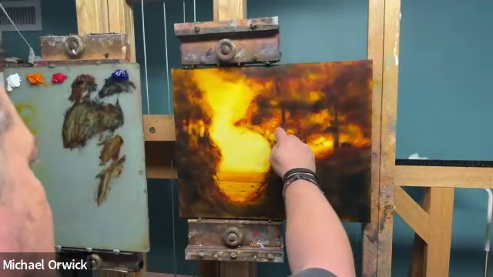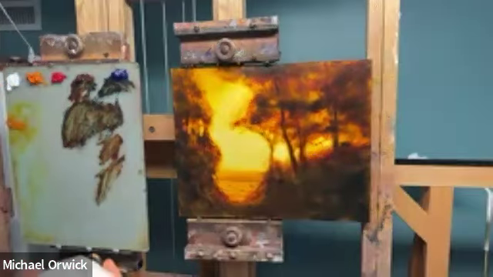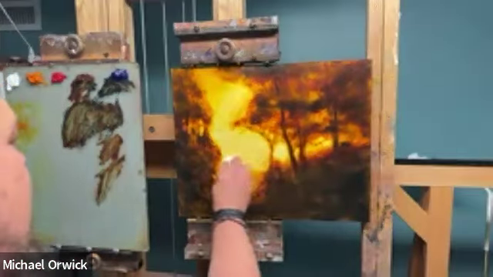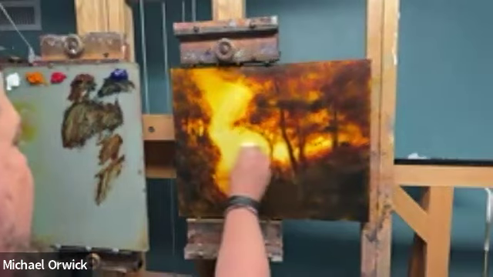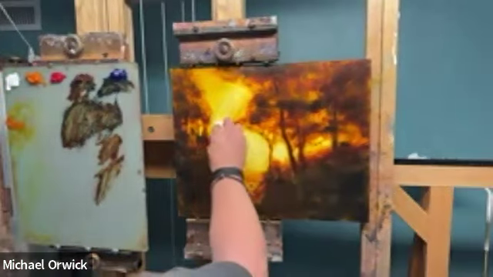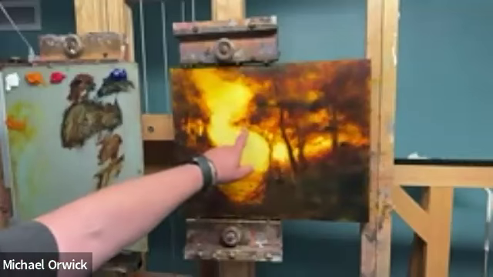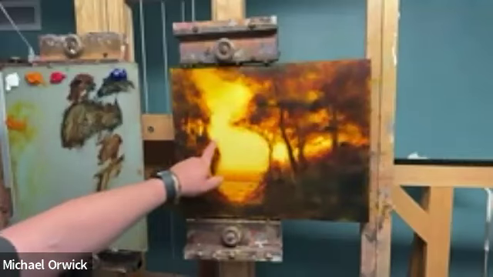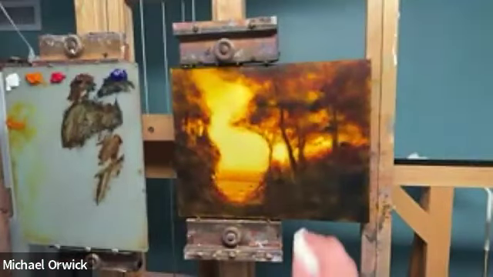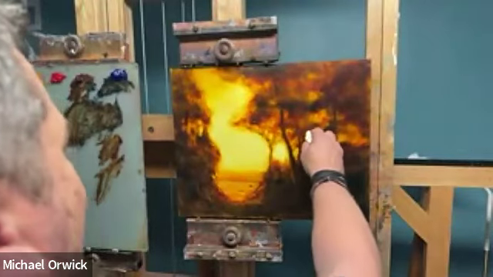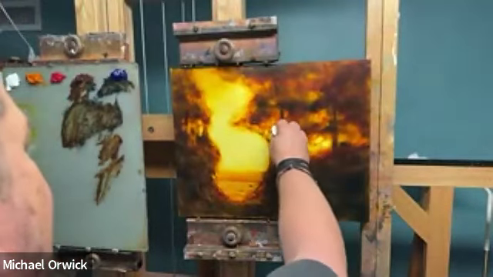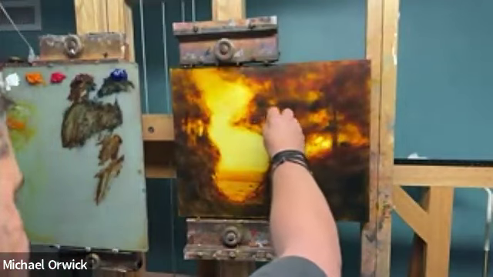It looks really glowy, but I can get it back to almost the white of the canvas or the panel, if I want to in certain areas. And what I love is that penumbra, that glowing area around. But that's a personal thing. That's become part of my style, part of my technique.